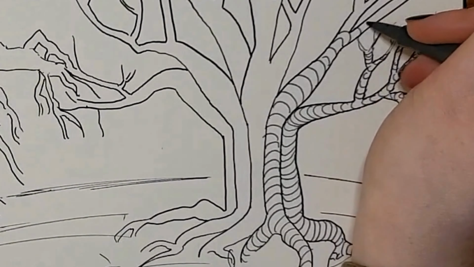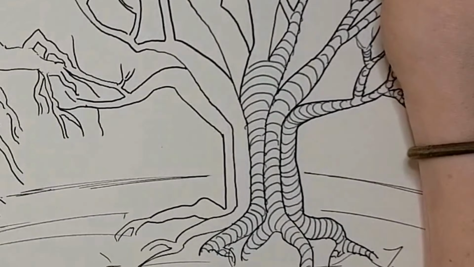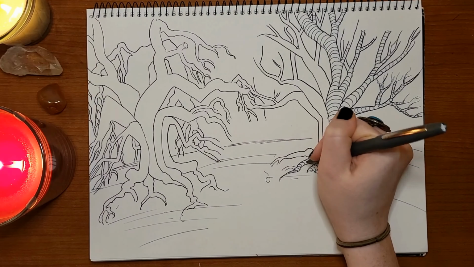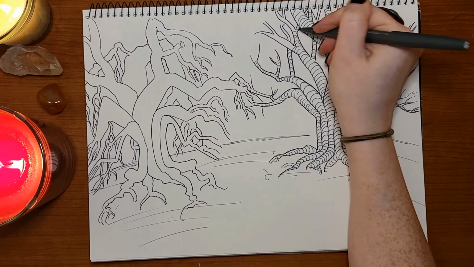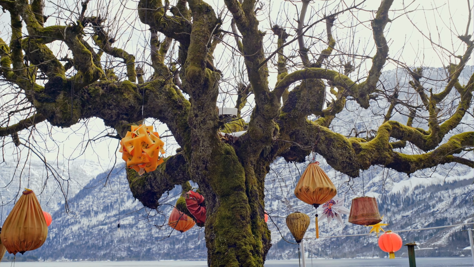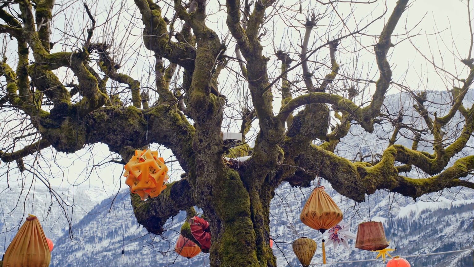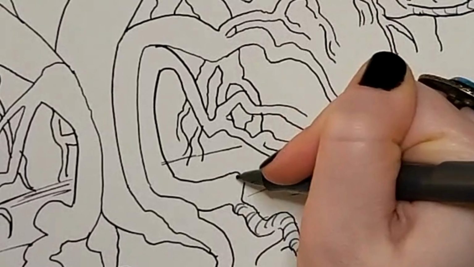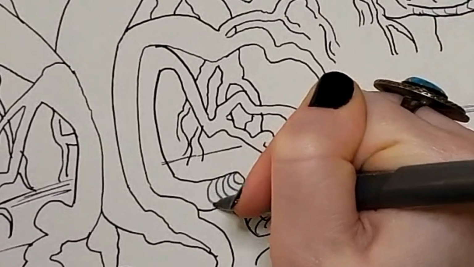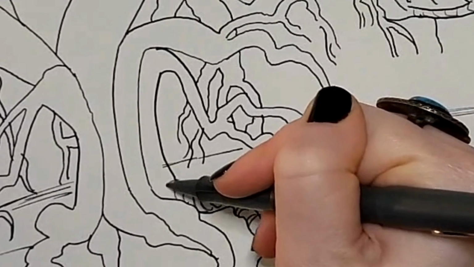We're going to go around our branches, making directional curved lines that curve with the shape of the branches. These lines should continue all the way through the trunk as well. When you get to part of the tree that looks really knobby and it bends quickly like an elbow, there's a special way to do it. So watch closely. Start by making a circle curve on the elbow and work your way out from there.